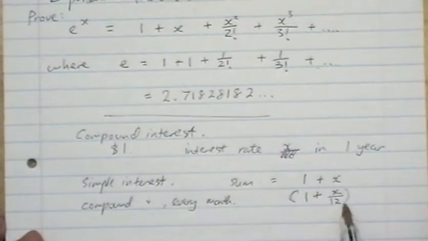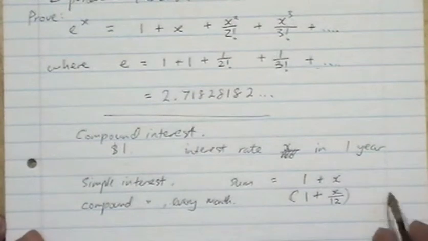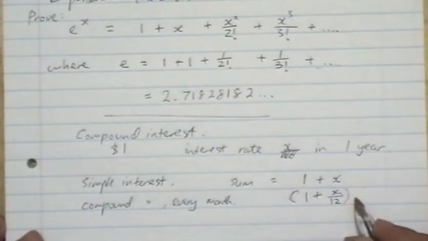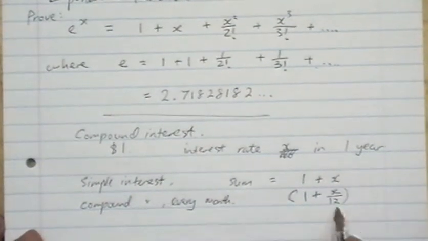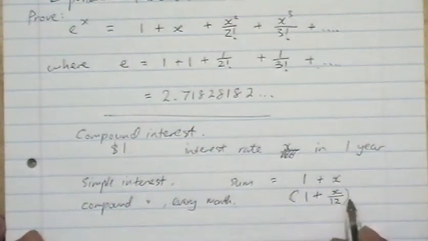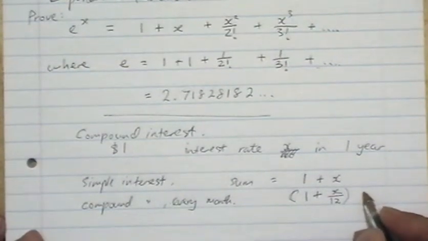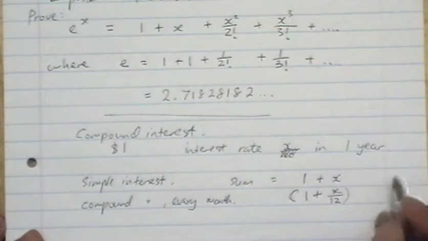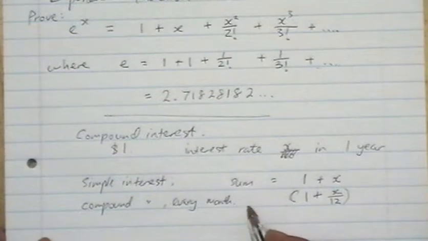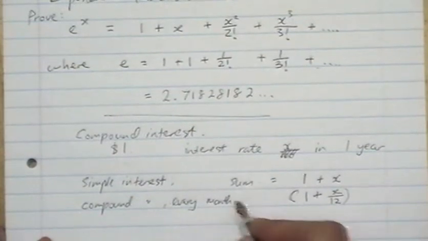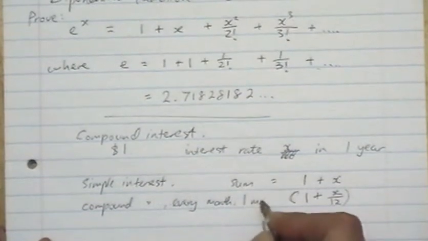And after another month, the interest would be x over 12 of this amount plus the amount itself. So that means that if I do it every month, then this is what I get after 1 month.